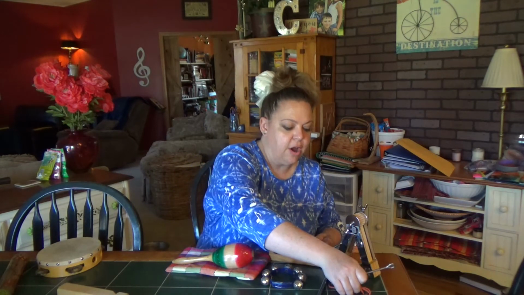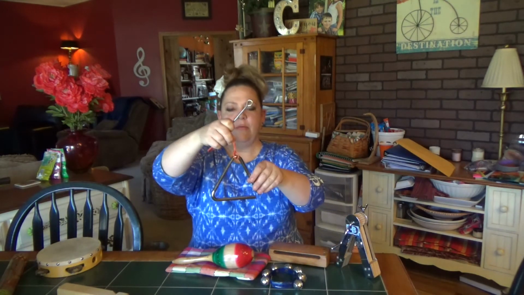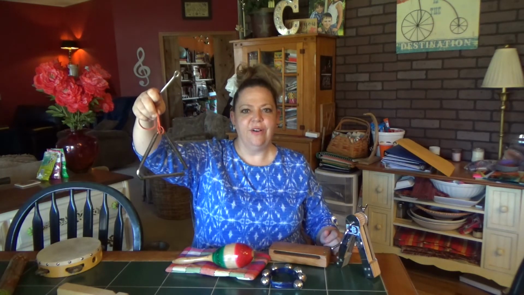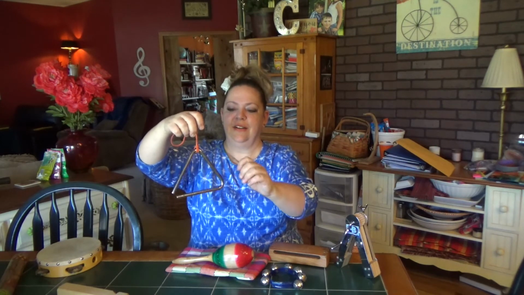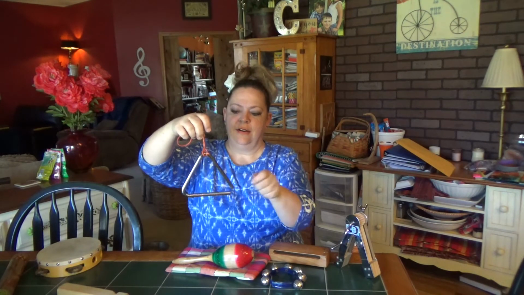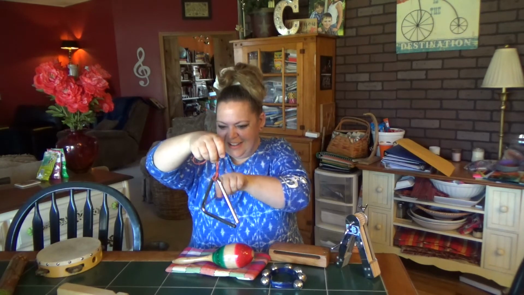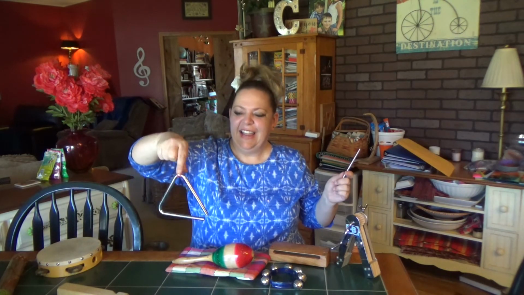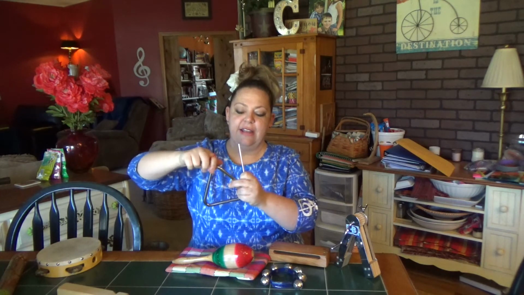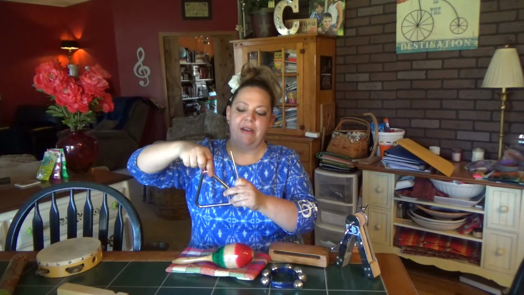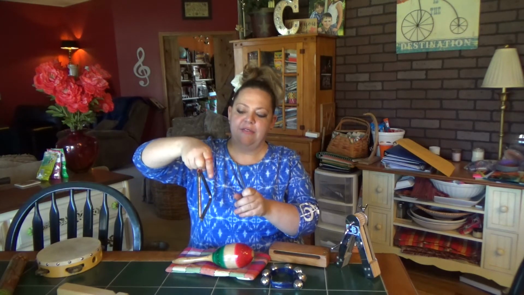And another common one, I think you might know what the name of this is by the shape of it. What's this one called? The triangle. There's also something you could do with a triangle that I only found out recently, and that's I could stop the vibration with my fingers, or I could let the vibration happen.